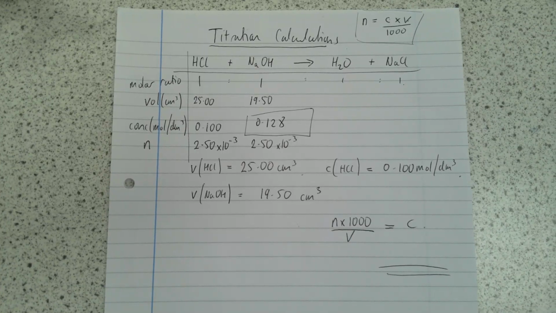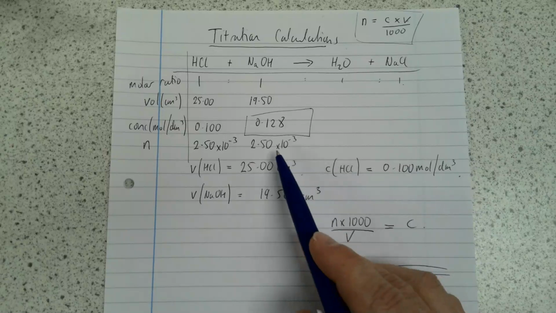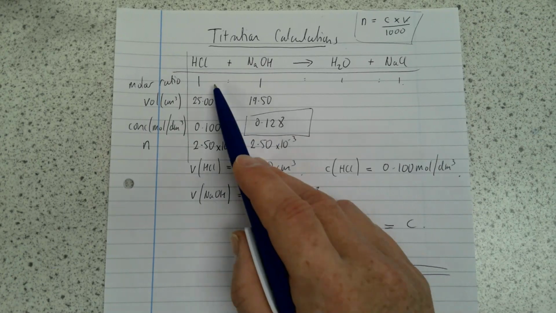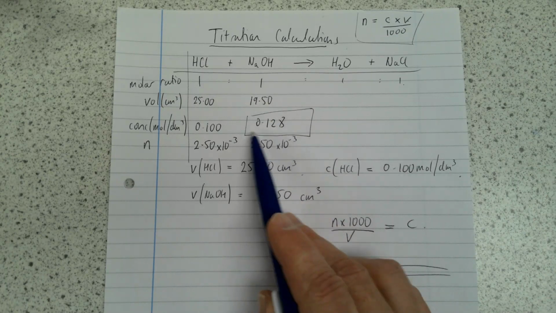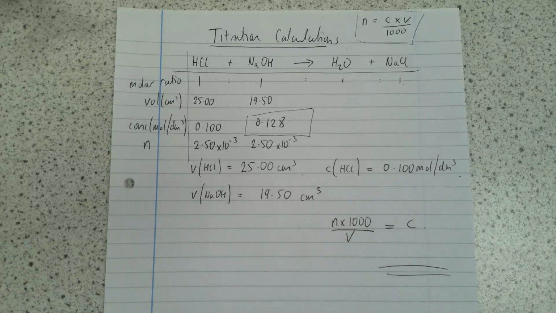Dead simple. And it kind of makes sense. Check your numbers make sense. They reacted in a 1-to-1 ratio. This looks like it's a little bit more concentrated, which is why you need less. Number's a little bit bigger than the other one. Yeah, that sounds like it's gone right. So it looks like my calculation's been done well here.